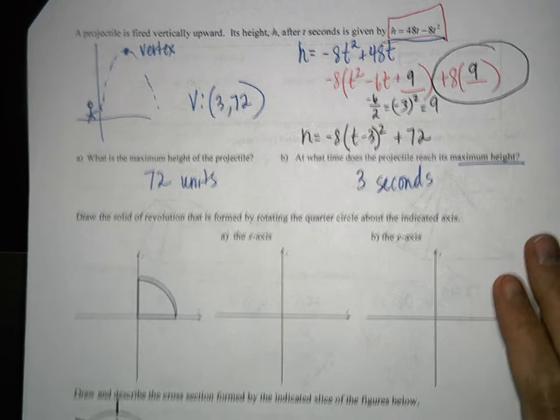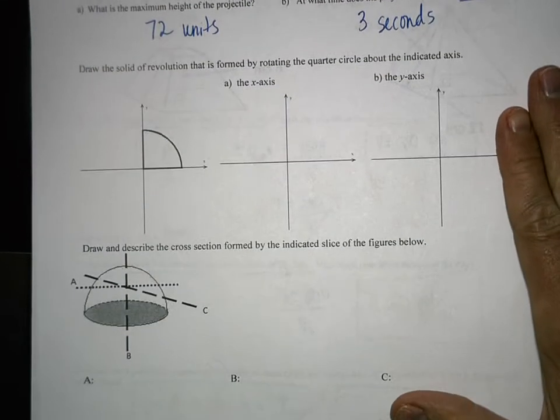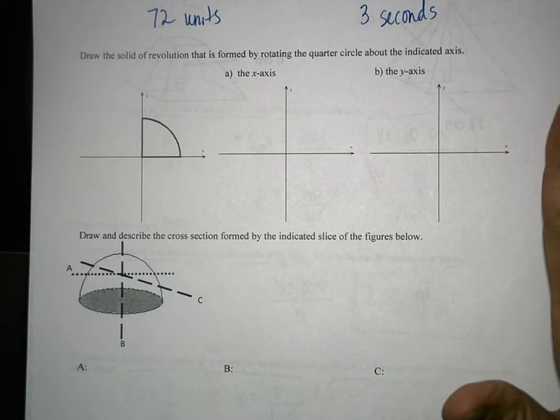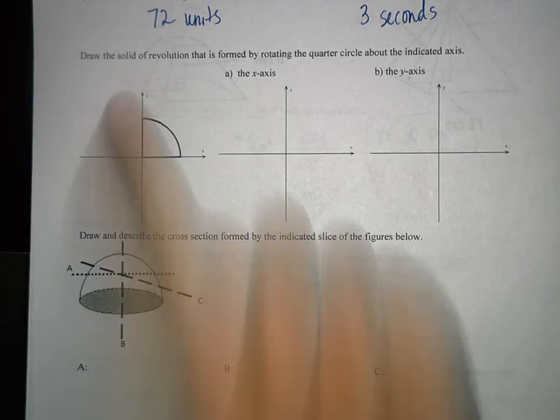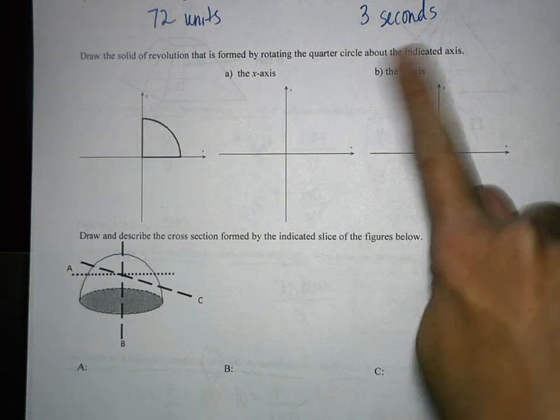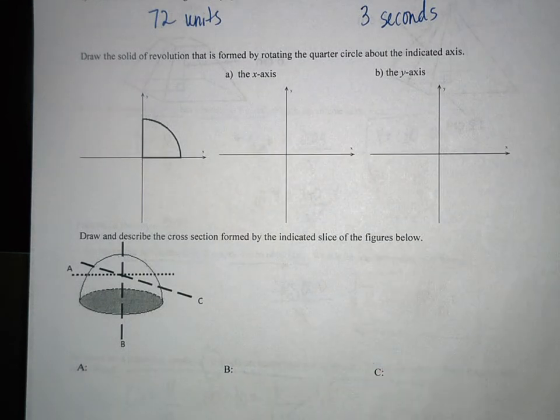Okay. So this next one, you have these revolutions. It says draw the solid of revolution that is formed by rotating a quarter circle about the indicated axis. So what do you think is going to happen there?